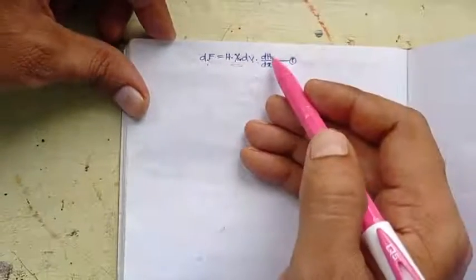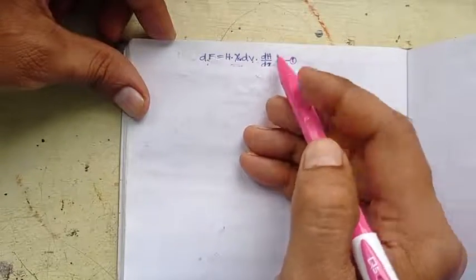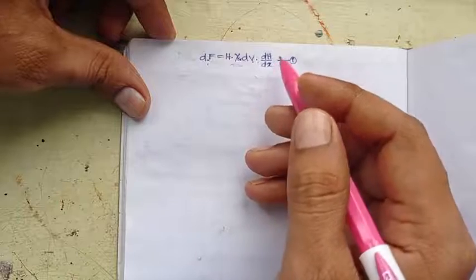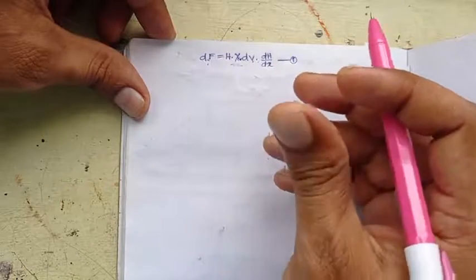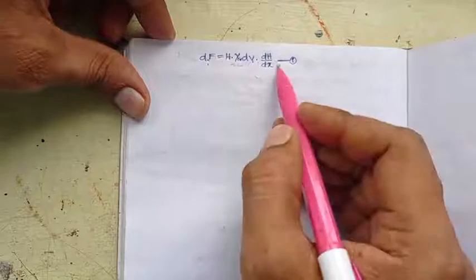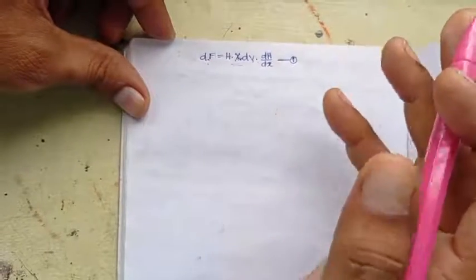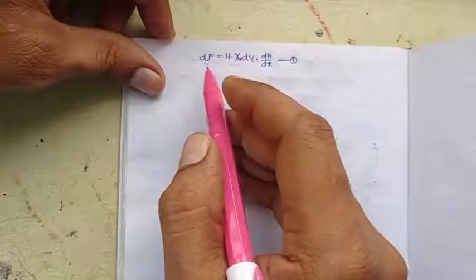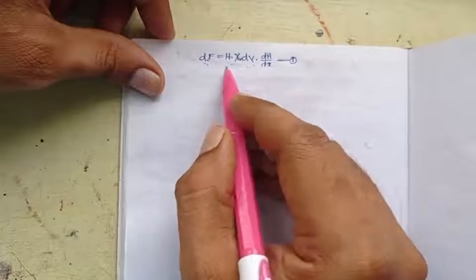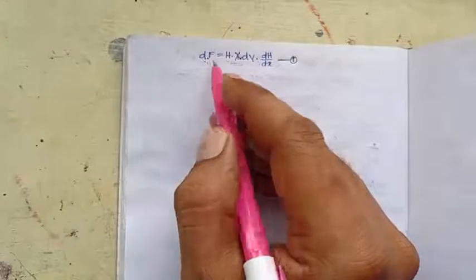And we can also change the amount and height of the sample. So when we change these, the force will also change. So the force can be a multiple product of these changing factors.